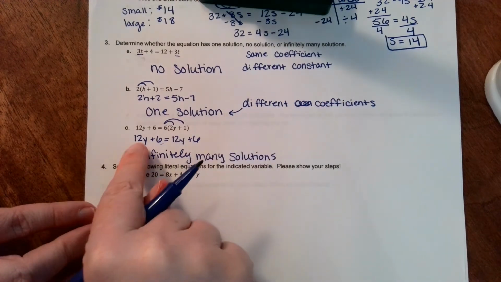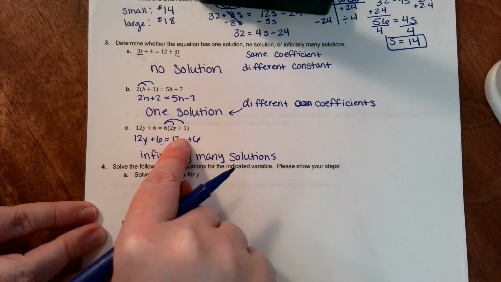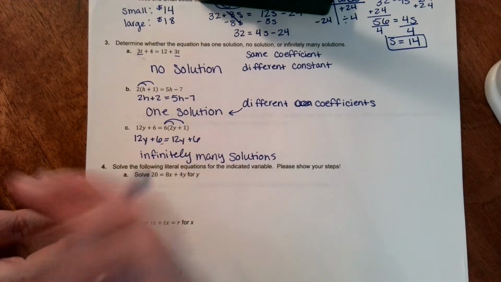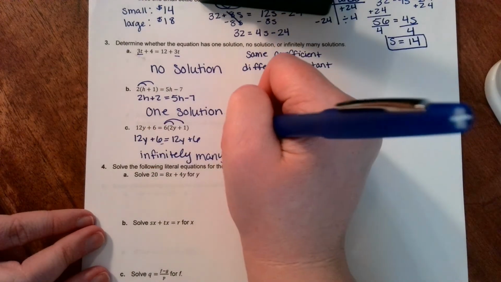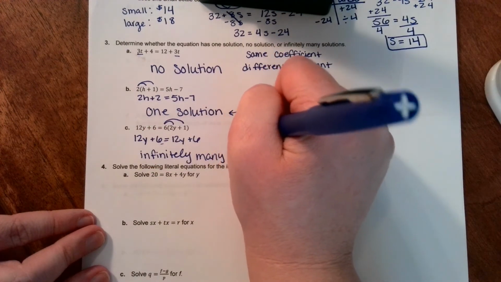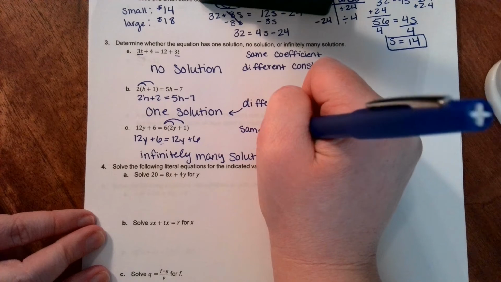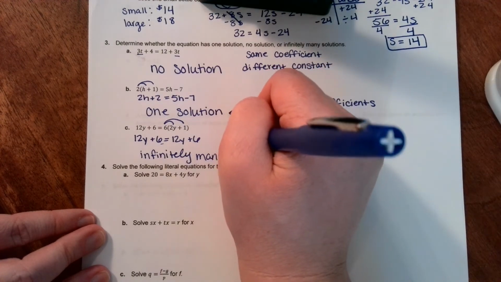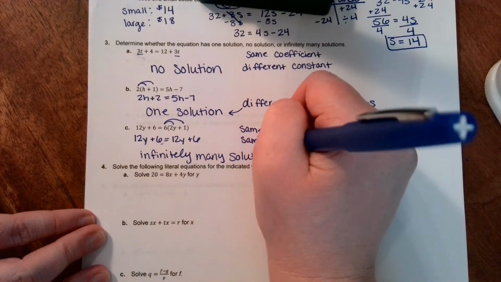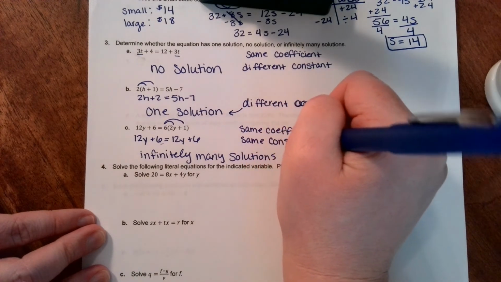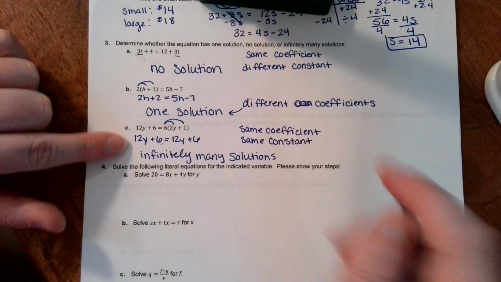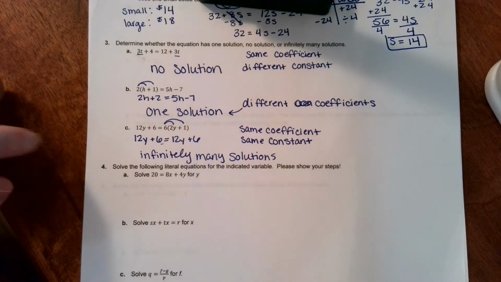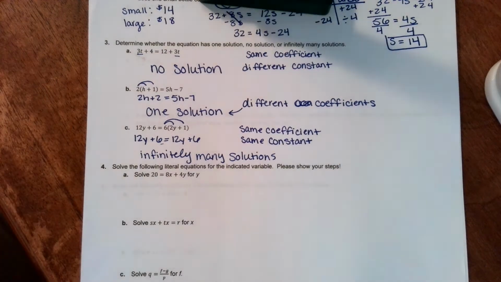So this is one where we'd have the same coefficient, so you could cancel out the 12y and 12y. We'd be left with 6 equals 6, which is always true. So this is one where we have the same coefficient and the same constant. Anytime you have the same coefficient and the same constant, it will be infinitely many solutions.